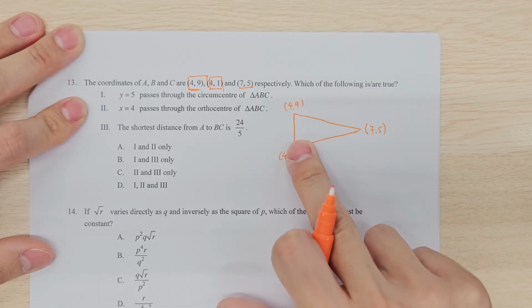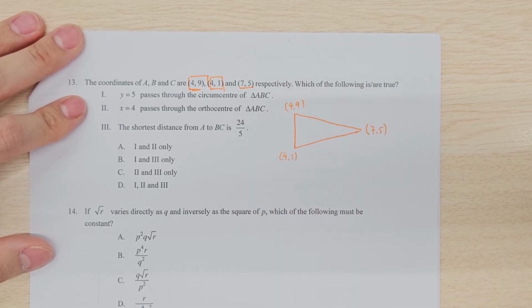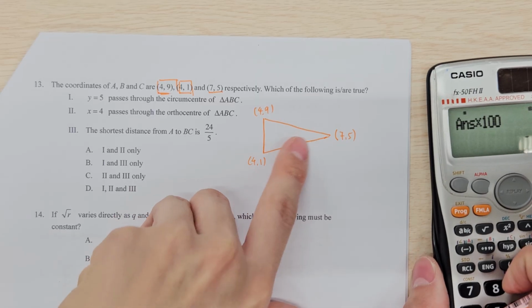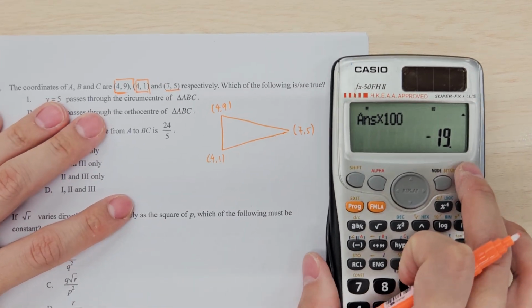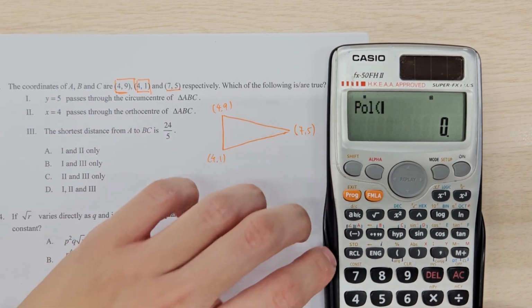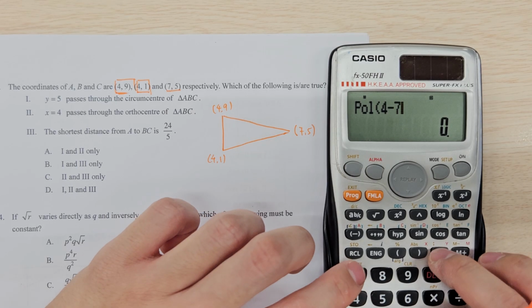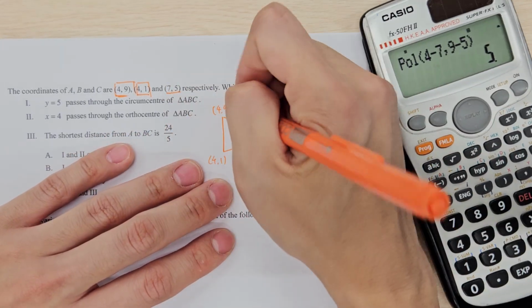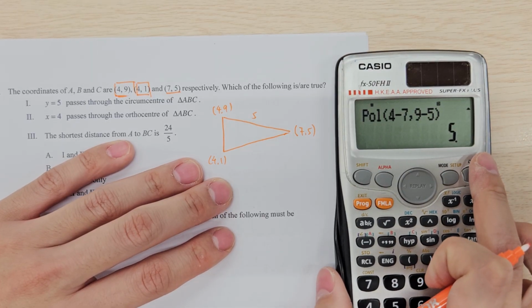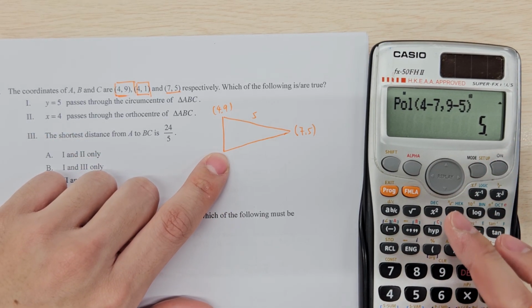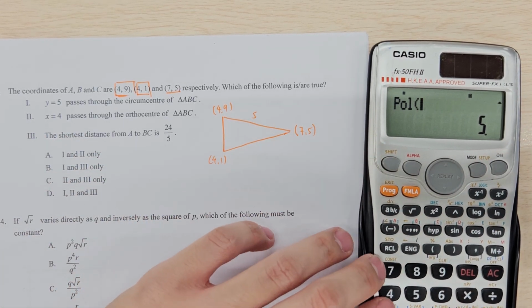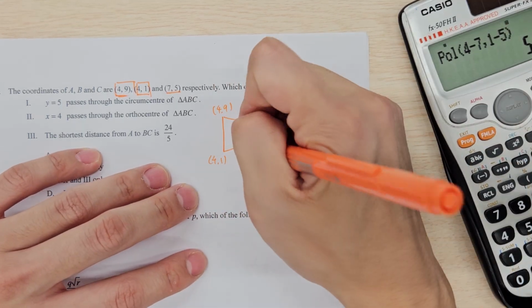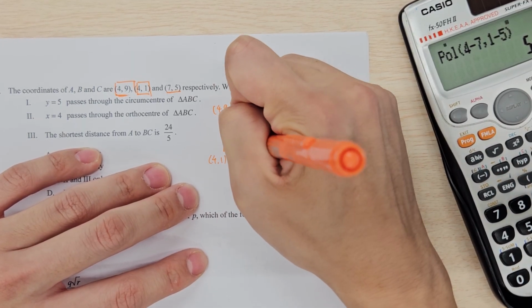So let us look at the triangle ABC. What is this triangle? Maybe we find out the length of AC and also BC. For the length AC, shift plus (4, 9) minus (7, 5): 9 minus 5 is 4, and 4 minus 7 is 3, so it is 5. And look at the distance BC. Shift plus (4, 1) minus (7, 5). Again, it's 5. So this is an isosceles triangle.